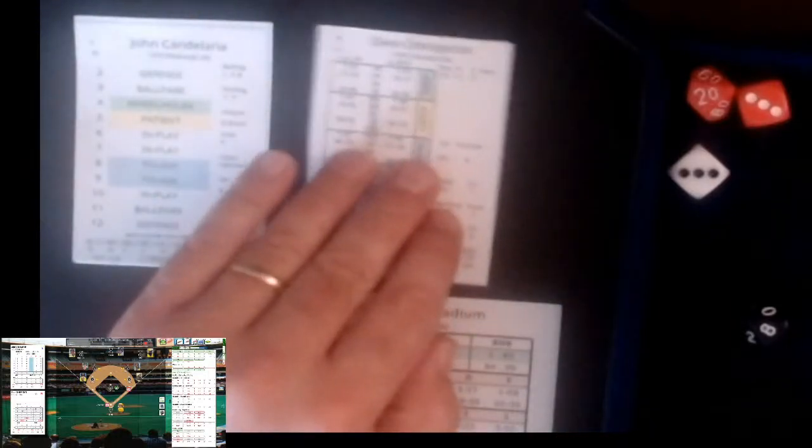So that brings up Dave Concepcion. Concepcion in 79 batted .281 with 16 home runs. During our replay, he's batting .346 with 19 RBIs and 3 home runs.